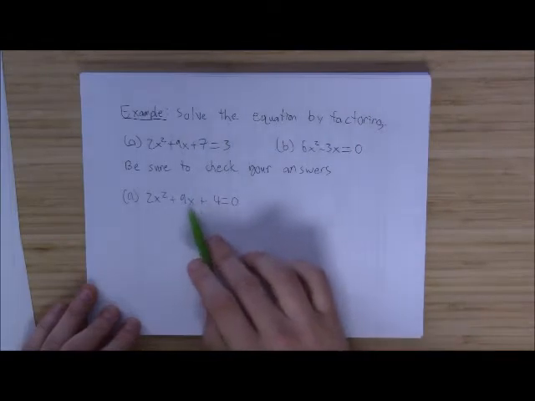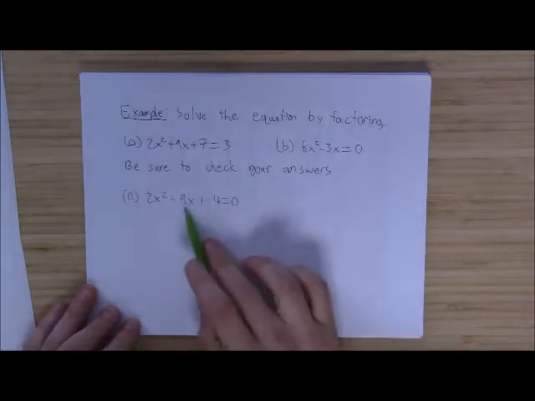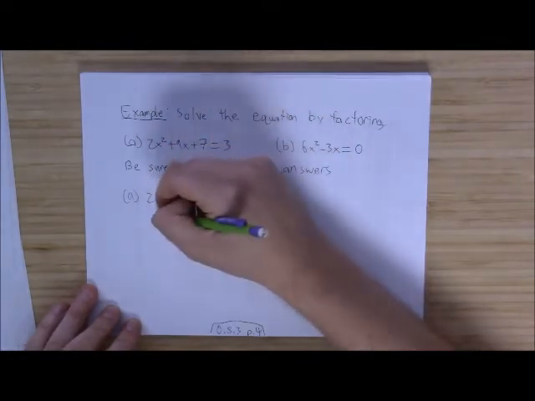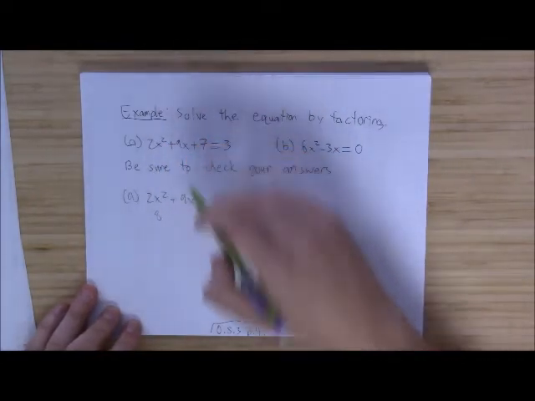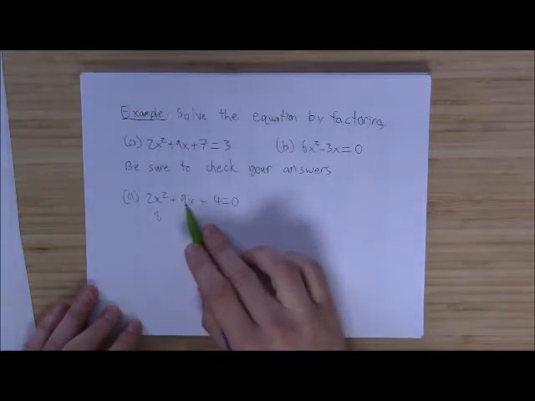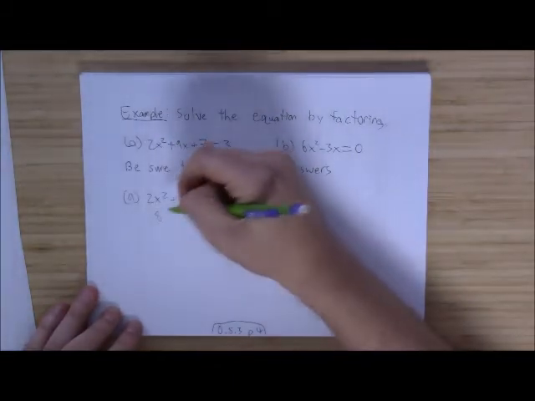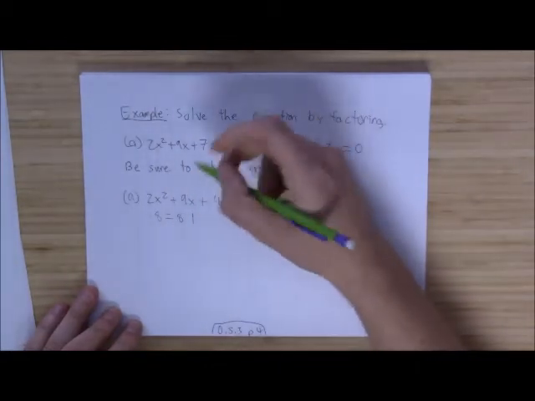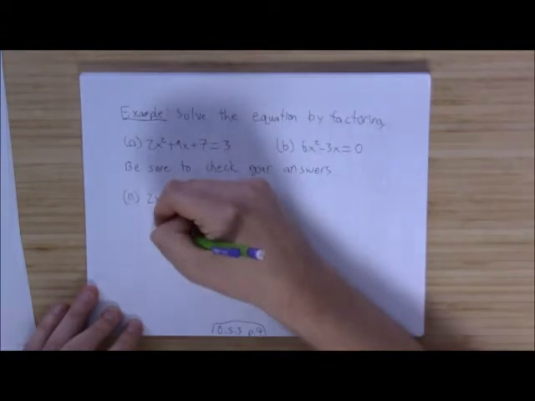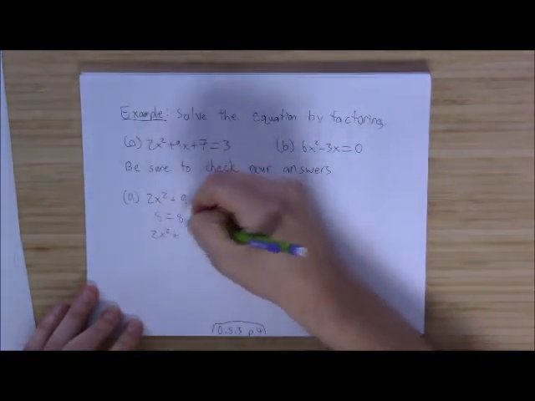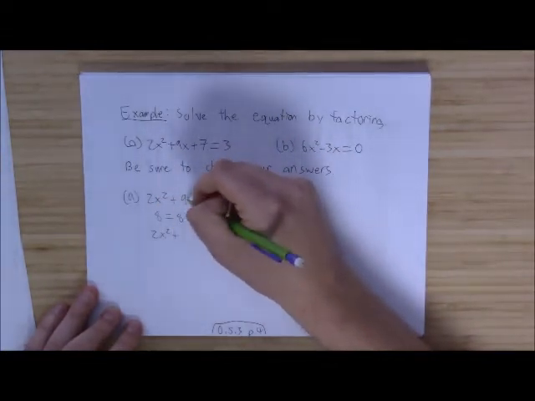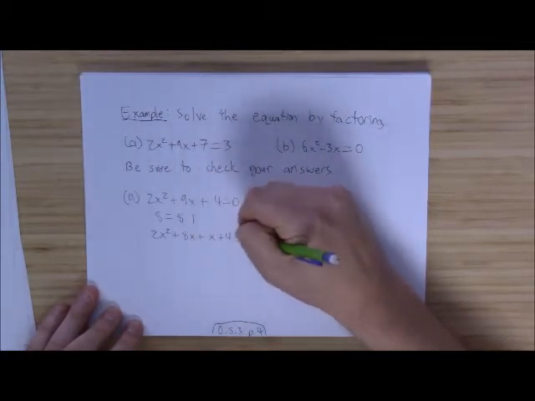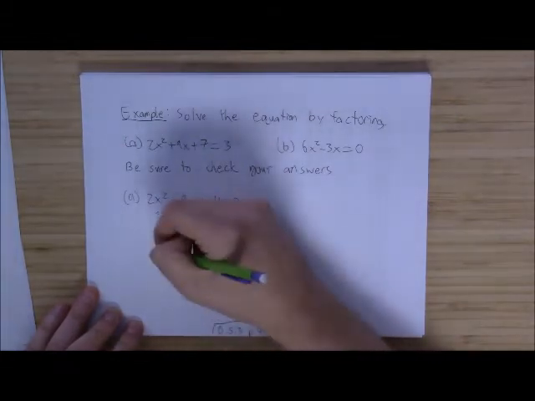Now, what can we do? Well, our goal here is now to try to factor this. Using the AC method, we see that 2 times 4 is 8, and we know that 8 plus 1 adds to give us 9. So 8 has the factors 8 and 1. And so we see here, if we break this up as 2x squared plus 8x plus x plus 4 equals 0, then we can go ahead and use grouping.